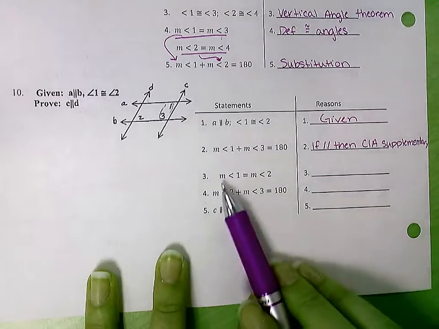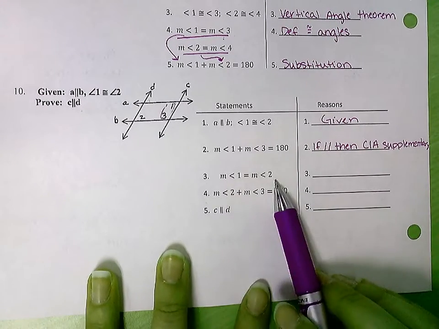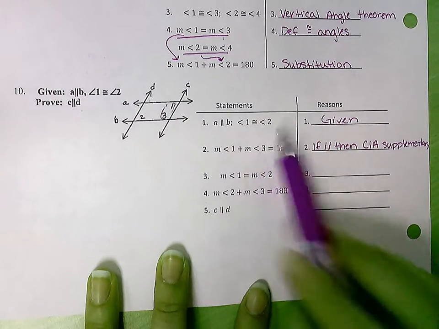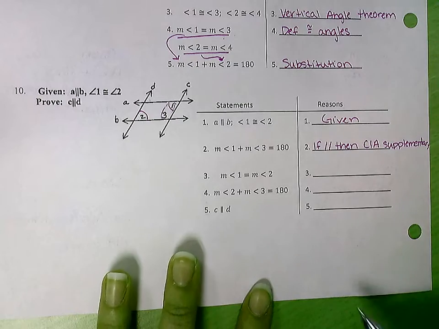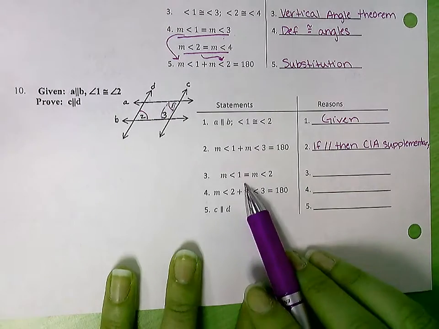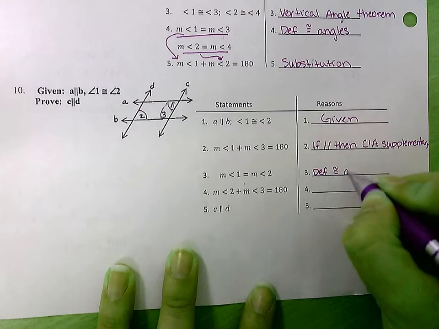From here to statement 3, I have angle 1 is equal to angle 2. In my given, I had angle 1 is congruent to angle 2. So I went from congruent angles to equal measures. That is the definition of congruent angles.